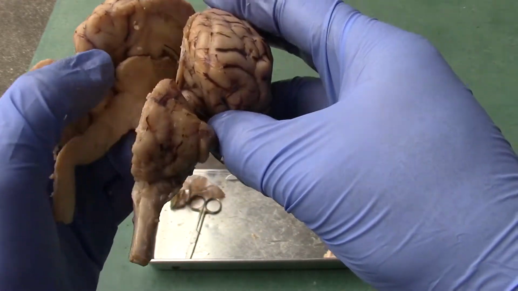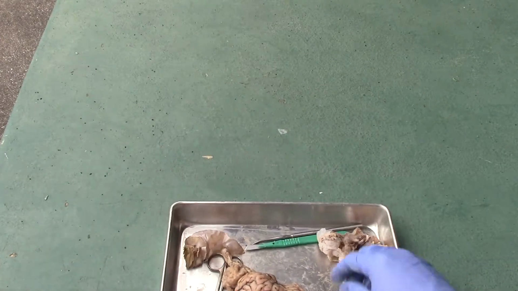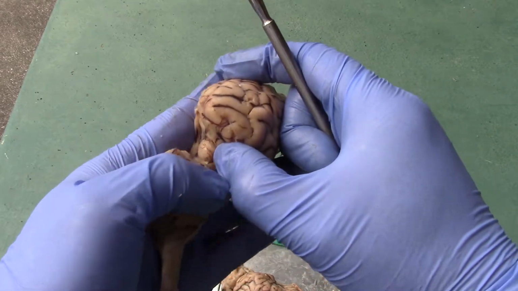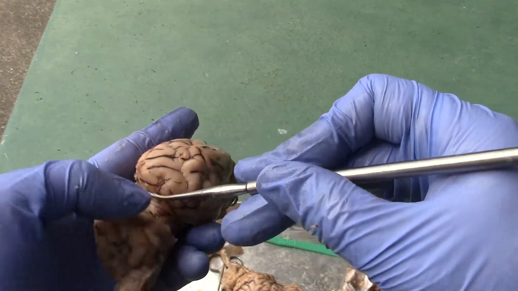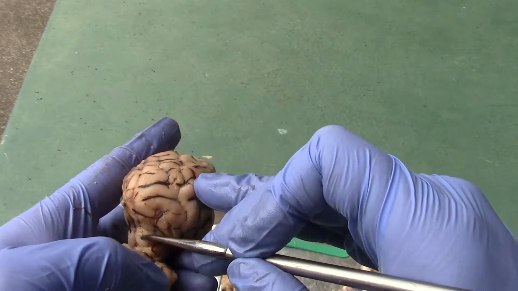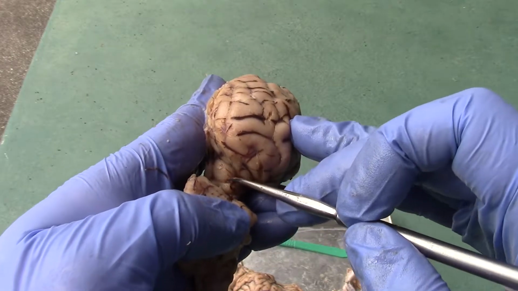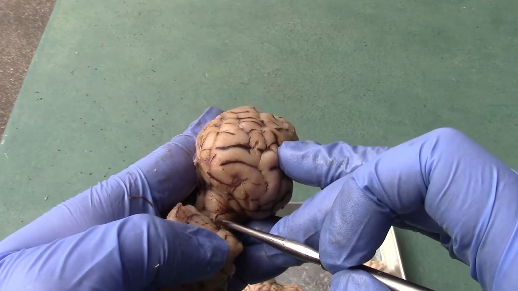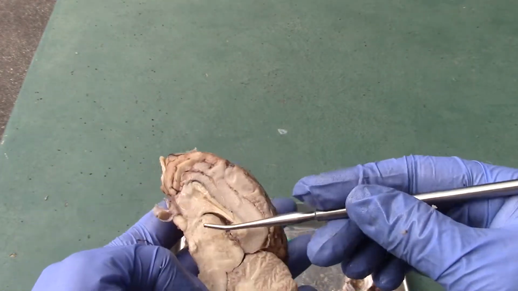Okay, so let me just get you on the one side over here. Let me just show it to you from here. So the superior colliculus will just be this big bump that you see here. This huge bump right here. It's the superior colliculus. And then the inferior one is just a smaller bump on the bottom here. So that will be part of the midbrain over here.